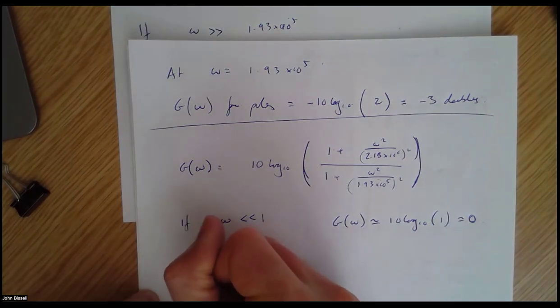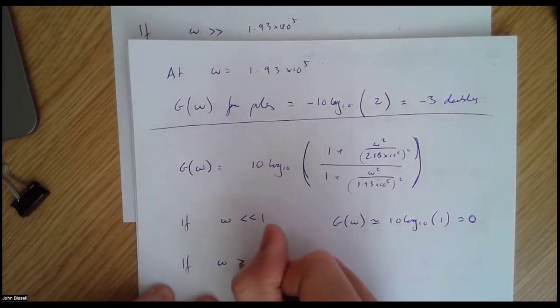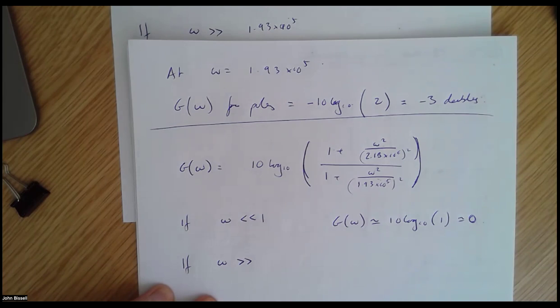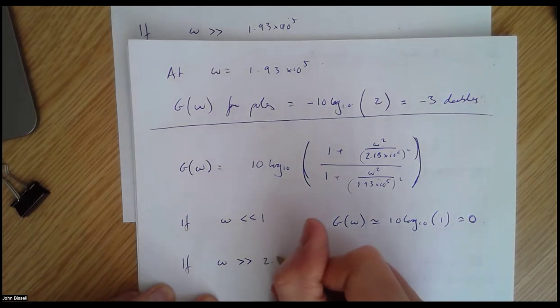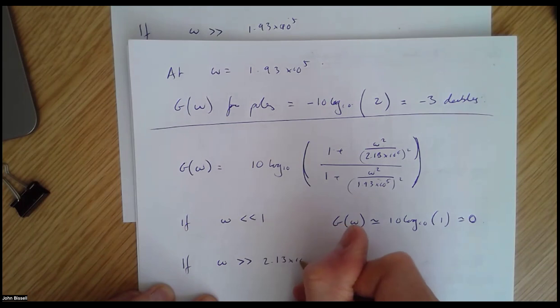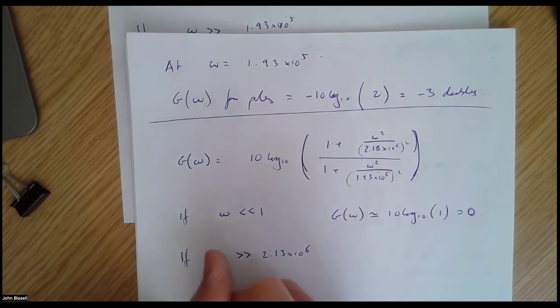We know that if omega is much, much bigger than 2.13 times 10 to the 6, then this term is going to dominate over 1 in both numerator and denominator.